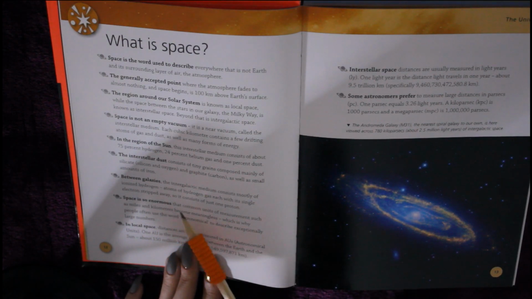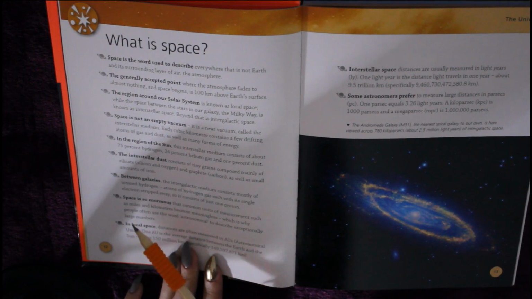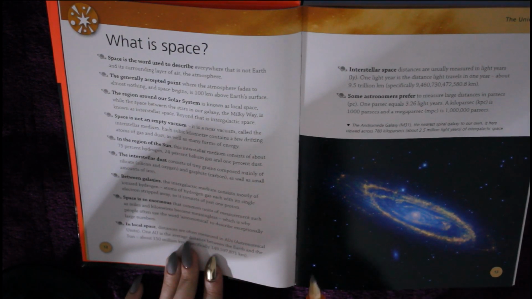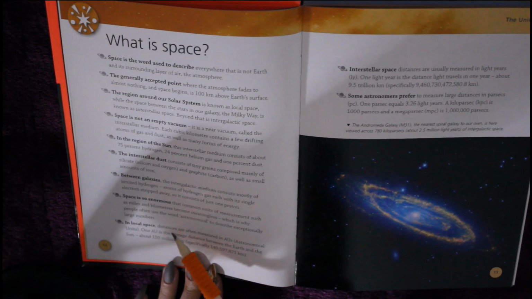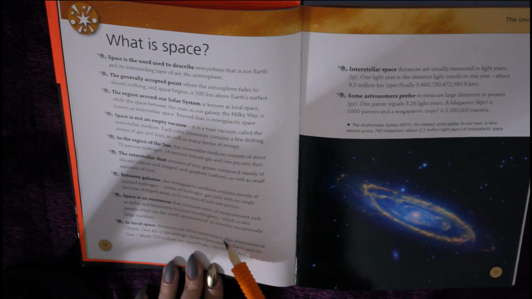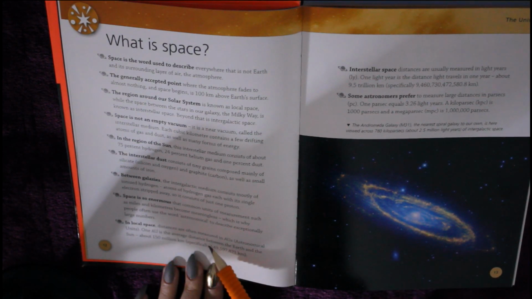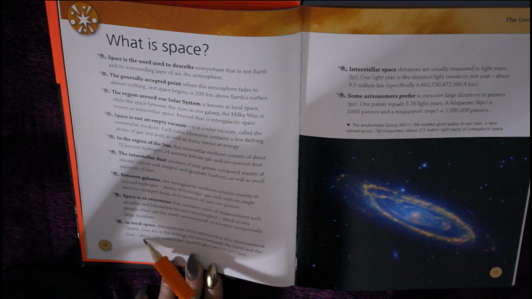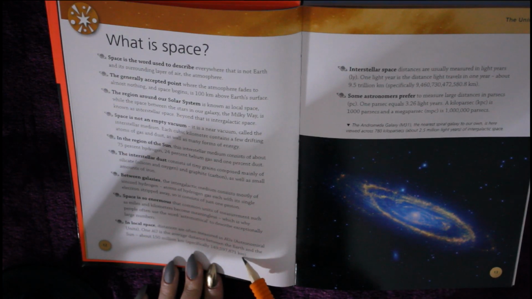Space is so enormous that common units of measurement such as miles and kilometers become meaningless, which is why people often use the word astronomical to describe exceptionally large numbers. In local space, distances are often measured in AUs, astronomical units. One astronomical unit is the average distance between the Earth and the Sun. It's about 150 million kilometers, specifically 149,597,871 kilometers.